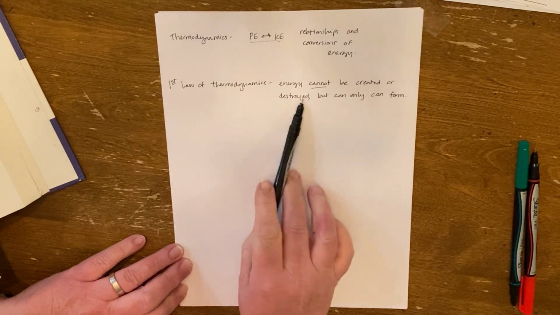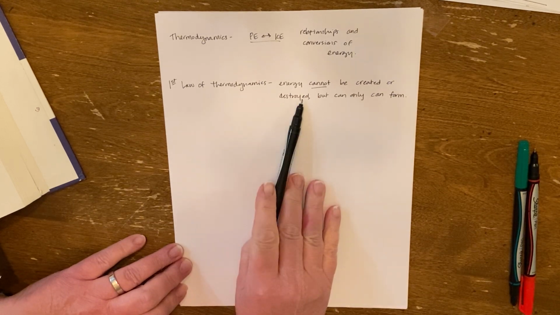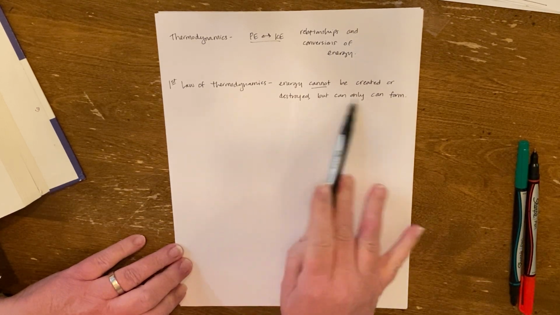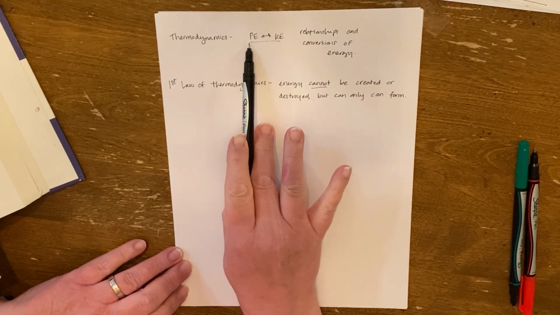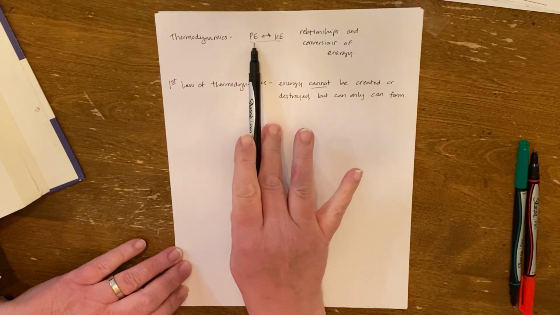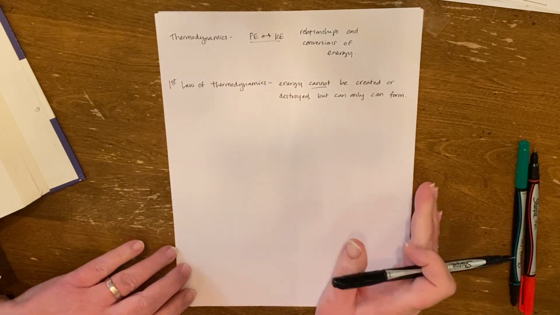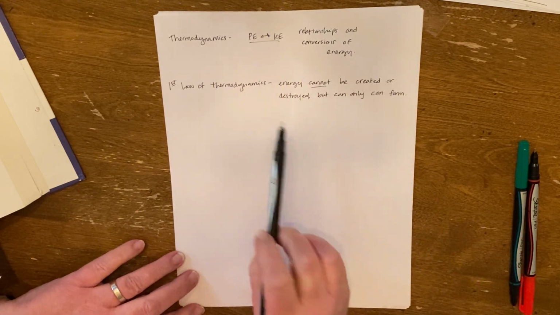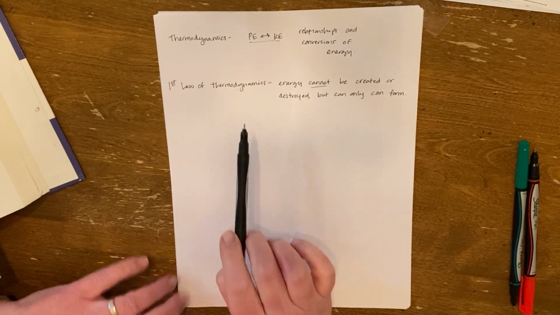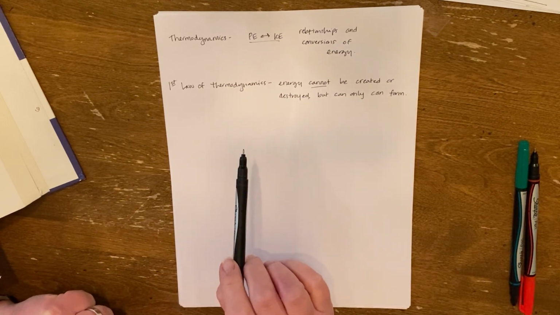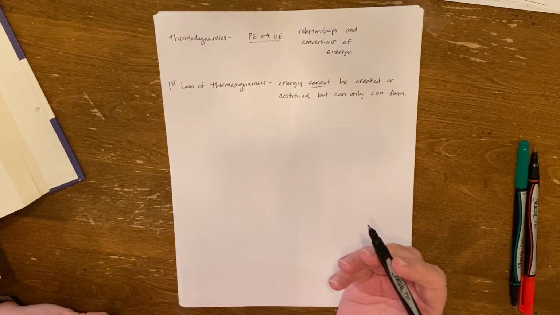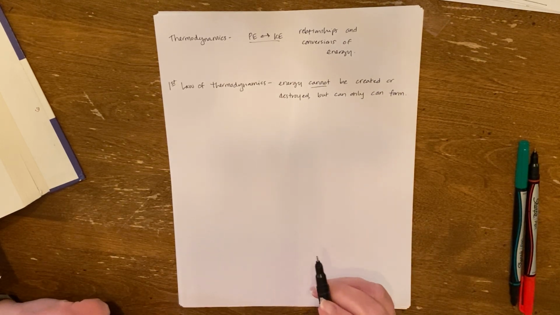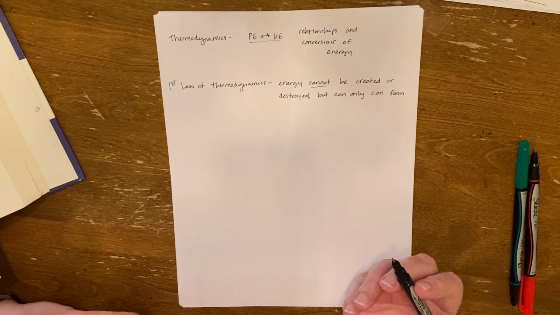So we can't create energy out of nowhere. We can't lose energy as we go, but the energy can change form. It can convert from potential to kinetic or kinetic to potential, and there are other kinds of energy also. We've already been assuming this as we go. The energy absorbed or released in a reaction can't just be lost. If it's absorbed by something, it had to come from somewhere. If it was released, it has to go somewhere.